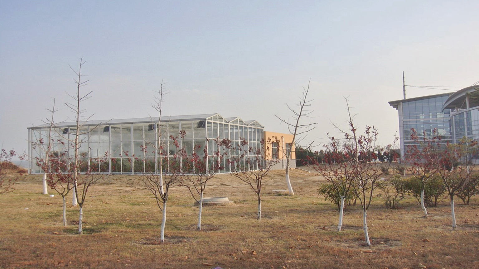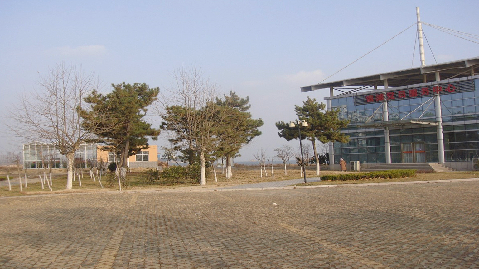So the next example is in China, in Shandong province, directly on the beach. What you see on the right-hand side is the visitor center, and you can see the treatment plant blends into the environment very nicely.